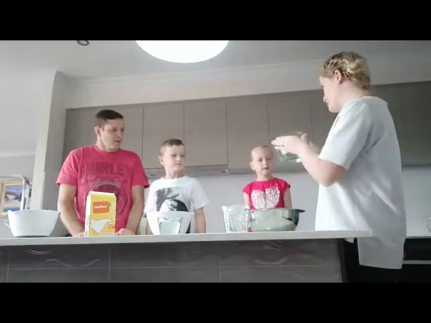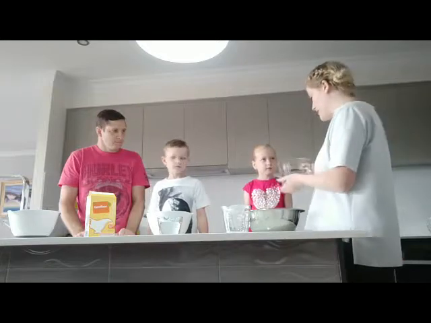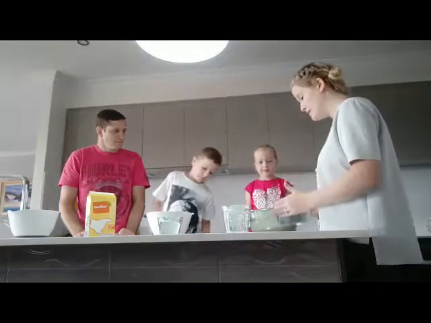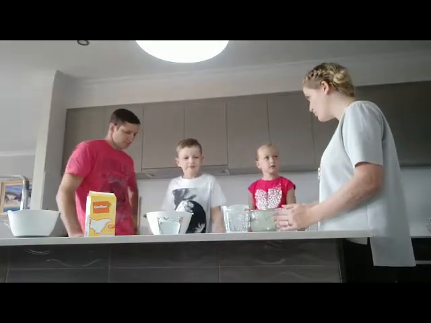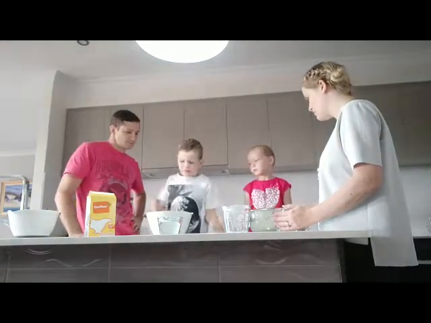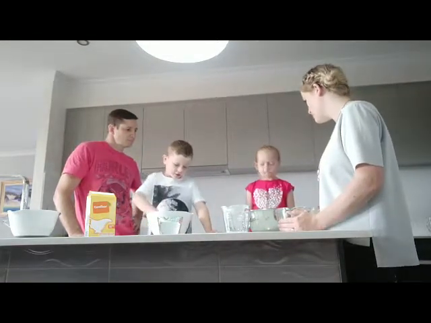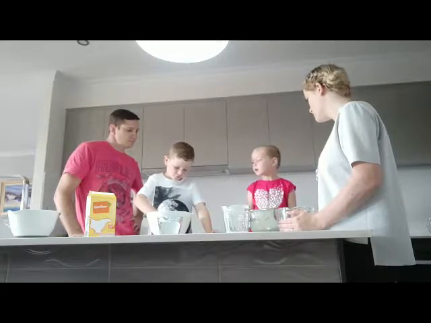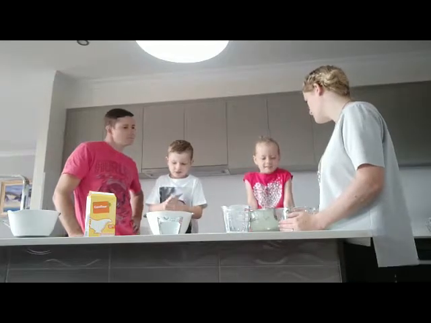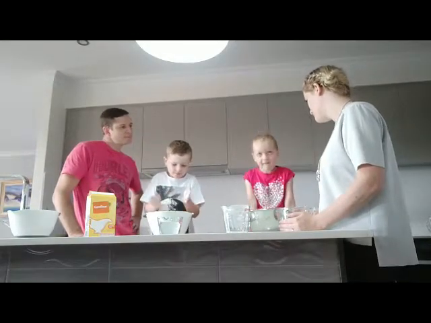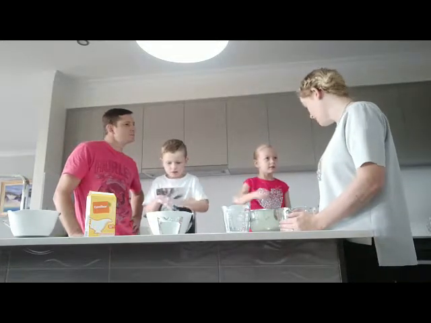We're going to put some water in here. We're not going to just pour all of the water in though. We're going to add a little bit of water at a time. We're going to mix it. Now, before we do that, what do you think is going to happen when we put the water in? It's going to fill up the bowl. What's going to happen to the corn flour when we put the water in? It's going to rise. You think it's going to rise? What do you think it's going to do? It's going to go up a bit more.